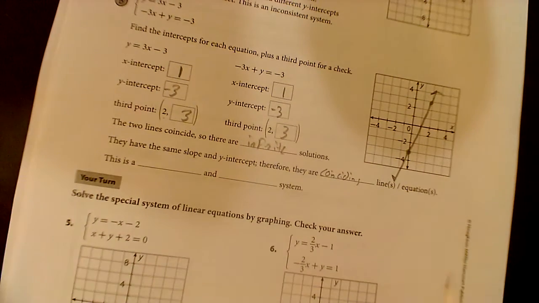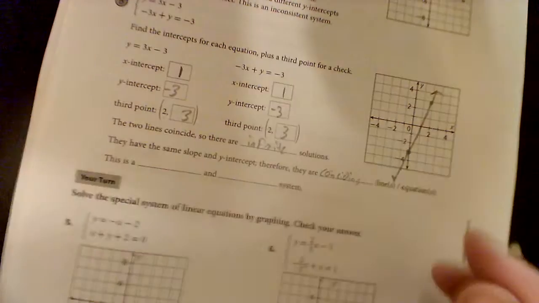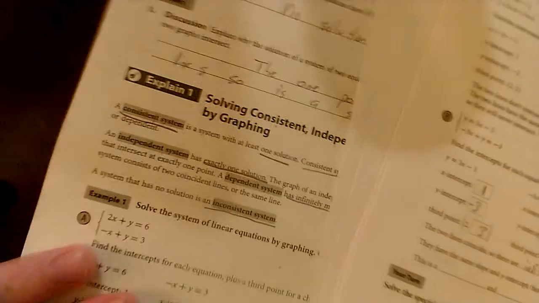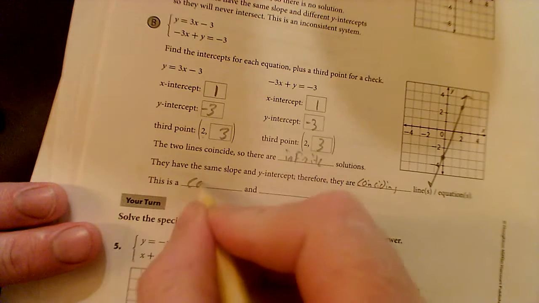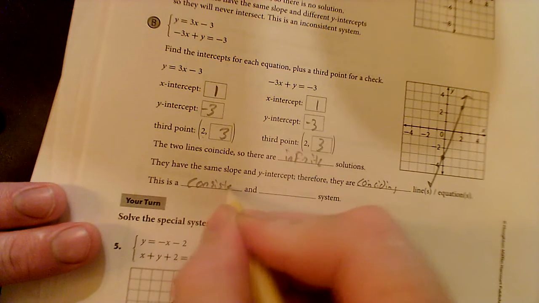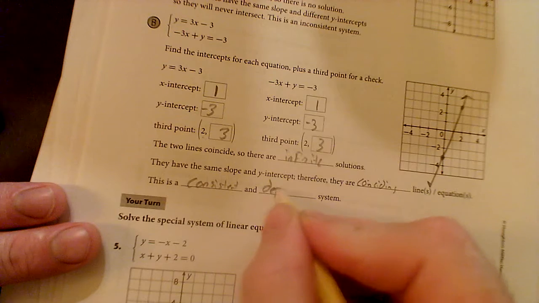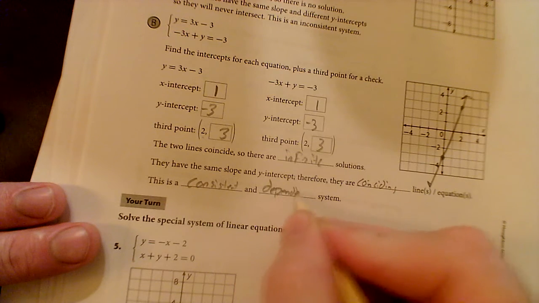Alright. So this one right here, I'm gonna show you where we got it at. Alright, there's our notes. This one is consistent and dependent. Alright. This one is a consistent and dependent system. Alright, so we'll solve these.